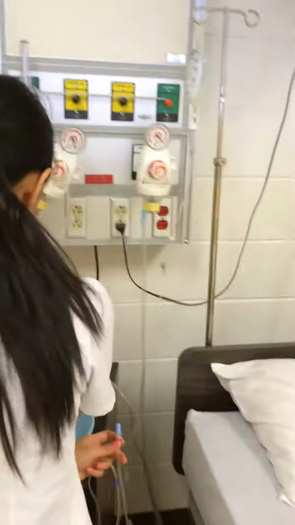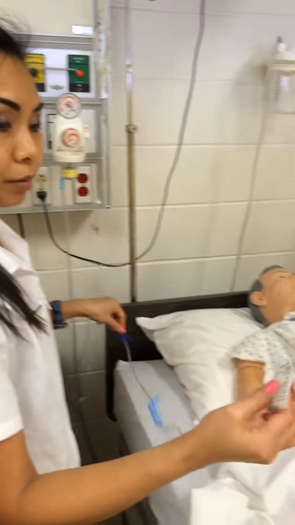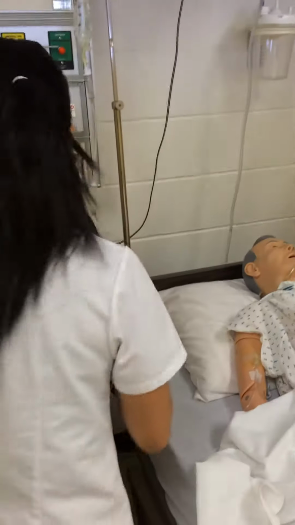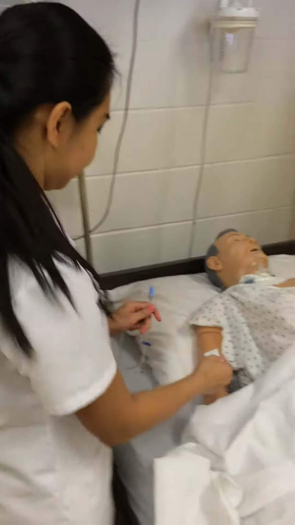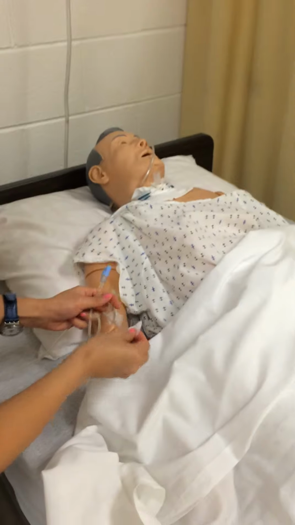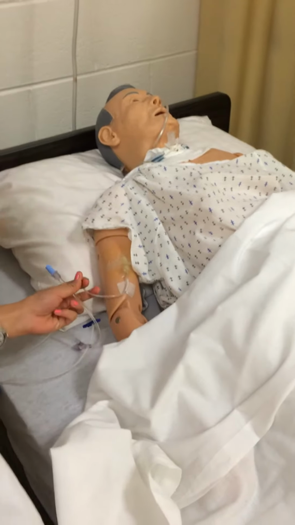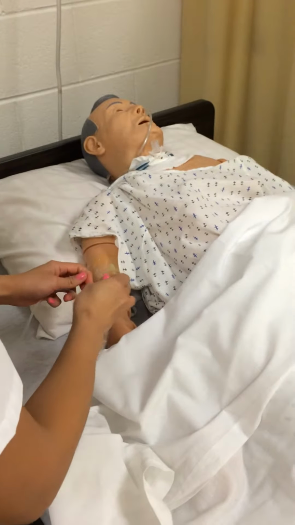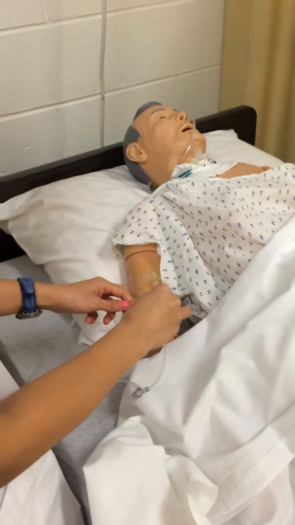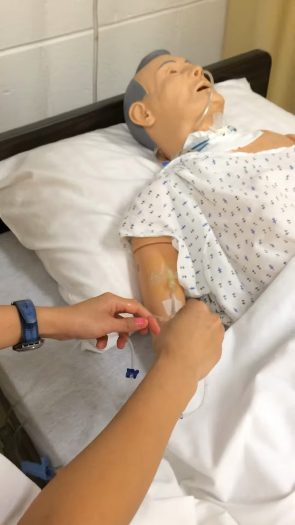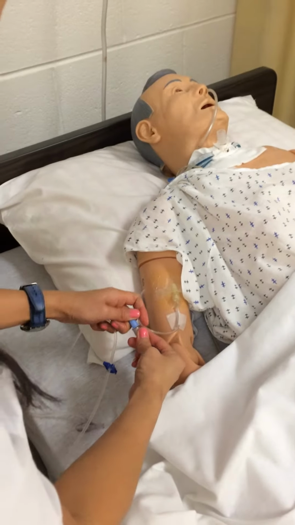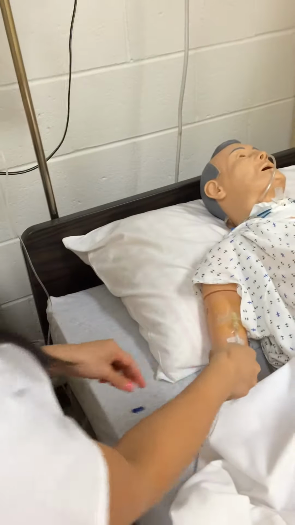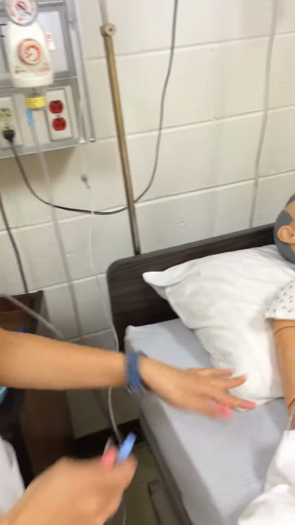Okay, so before I give the IV to the patient, I make sure I clean the site first, the heparin lock. Clean. I open it and I connect the IV to the heparin lock. So because this is validation, I'm not going to put it in the reel because it's going to wet the bed.